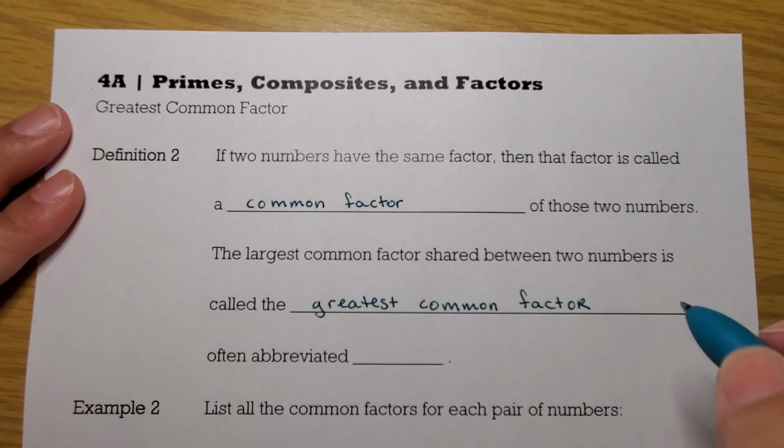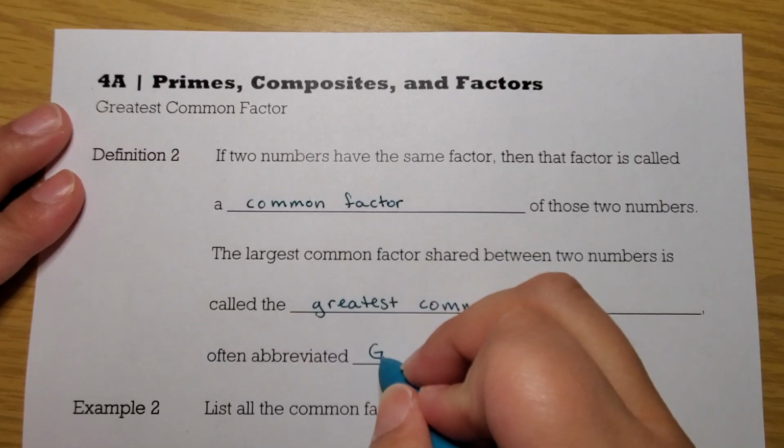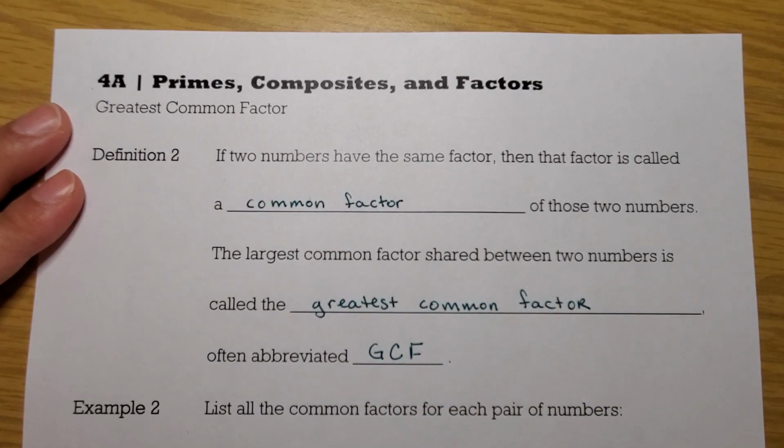And we often abbreviate greatest common factor with GCF. We've talked about mathematicians and their liking to abbreviate stuff and use shortcuts, so we'll probably refer to this as GCF very often.